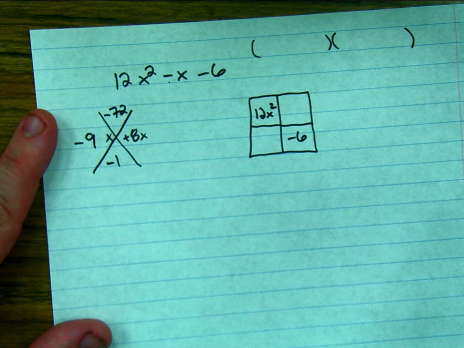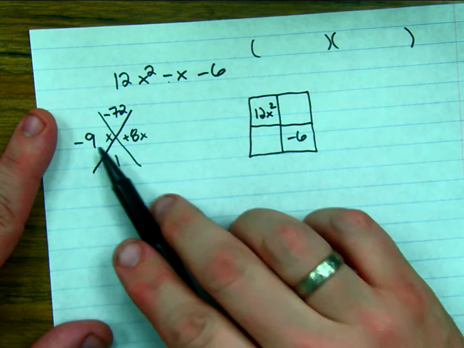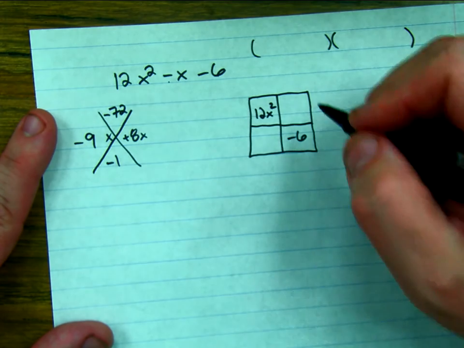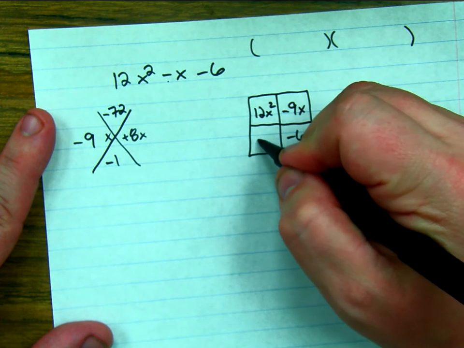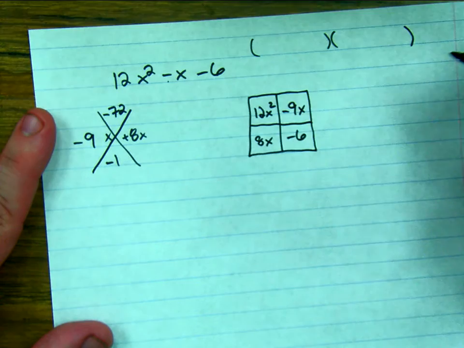Alright? Add those together, you get negative 1. Multiply them, you get negative 72. So this one is the minus 9x. And this one is the positive 8x.